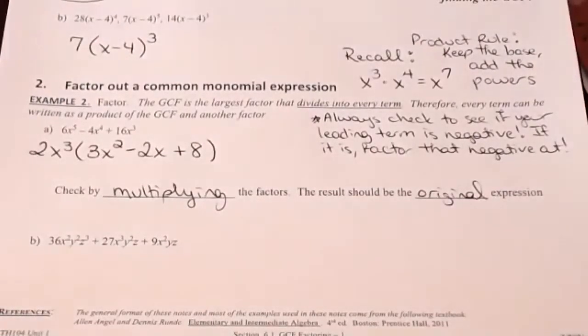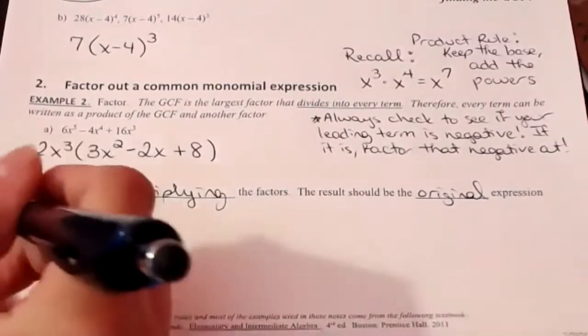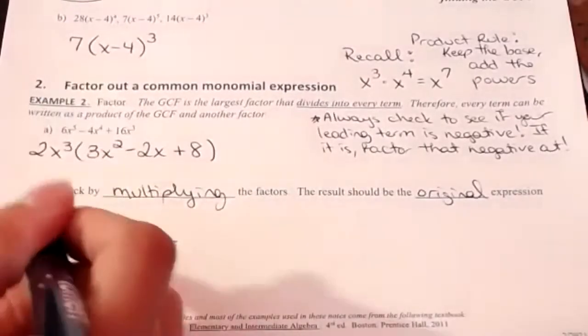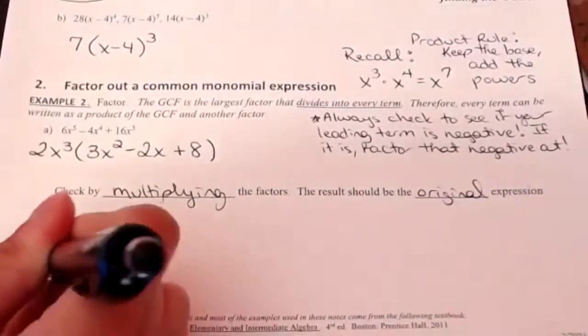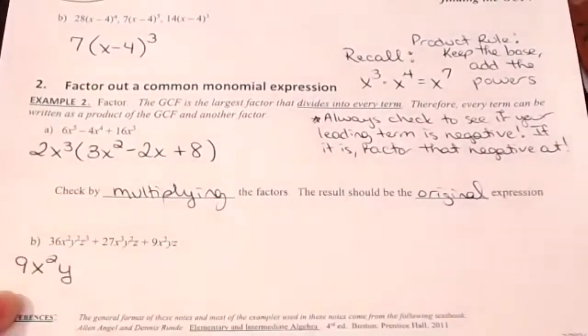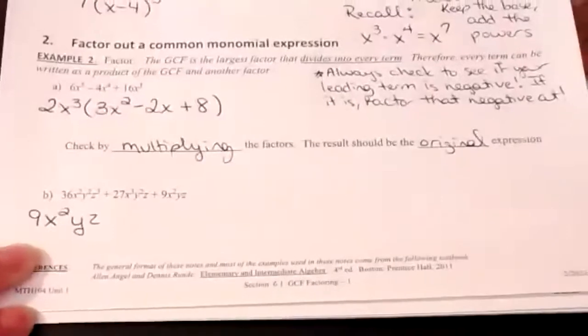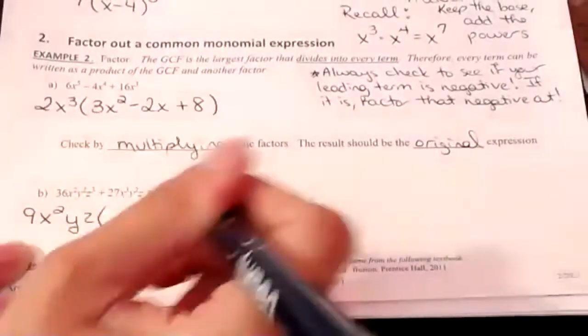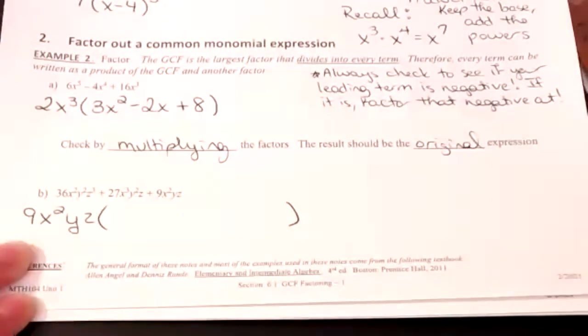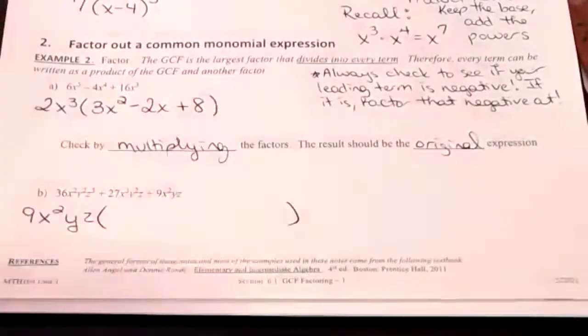Okay, so let's check this out. When you looked at each of these pieces, the 36, the 27, the 9, what was your GCF for the numeric component? 9. x squared y. 9. Okay, yes. So we have 9x squared yz. That is correct. Your GCF should be 9x squared yz. Perfect. When we factored that out from each term, someone else, what am I left with?